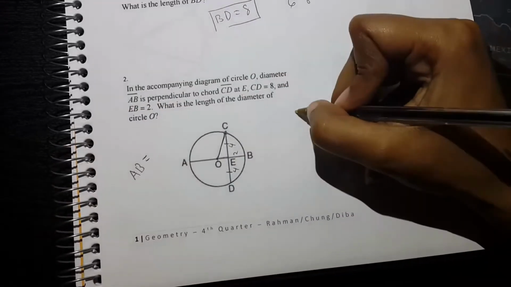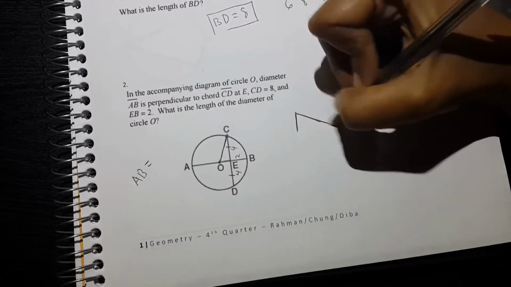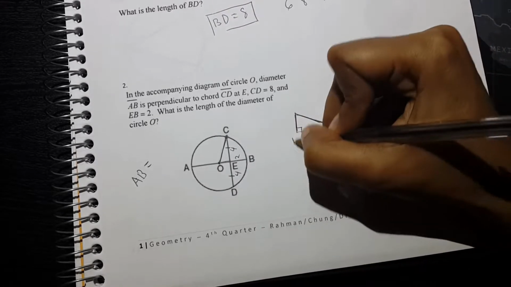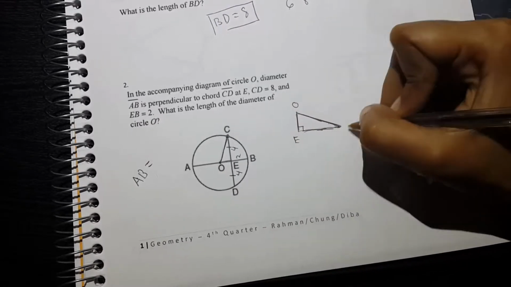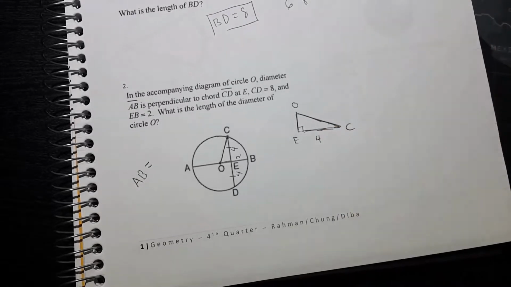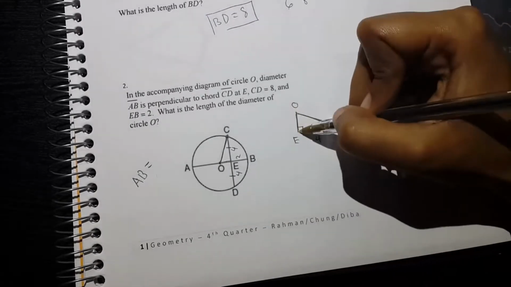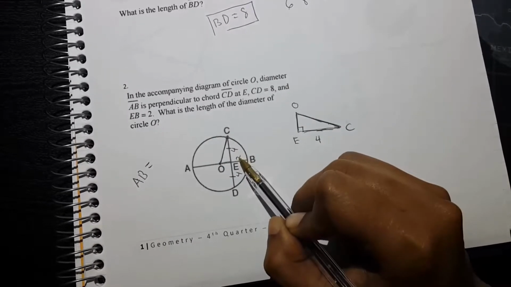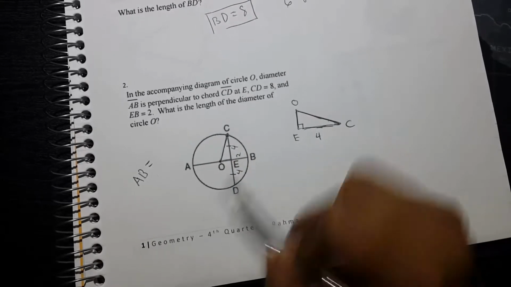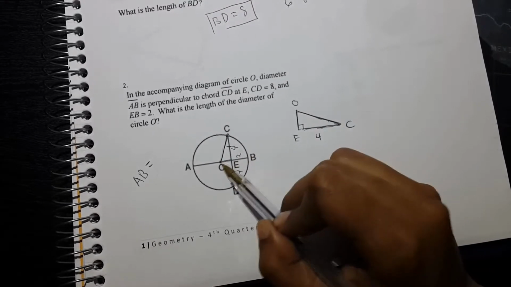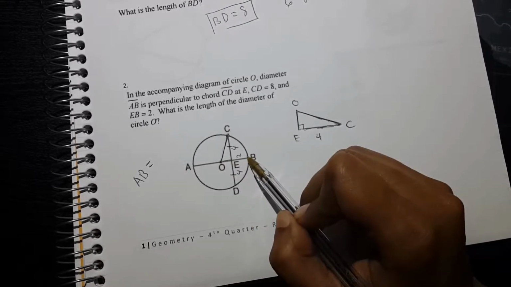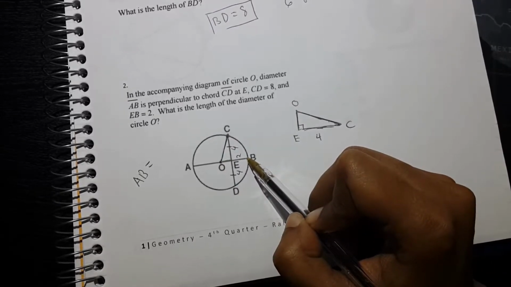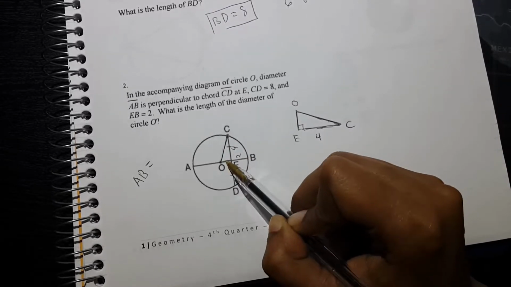So let's see. Let me just pull this out and draw a right triangle here. So this is E, this is going to be O, and this is C. So all I know is EC, which is 4. I don't know OE, but I know OE is part of this radius, OB, and I know a portion of it is 2. So how would I normally solve for this part if I already knew the radius? Well, let's say the radius was 5. If OB was 5 and I did 5 minus 2, I would have gotten 3.